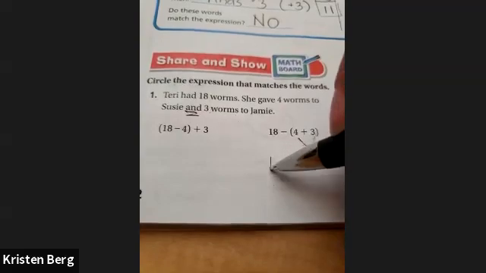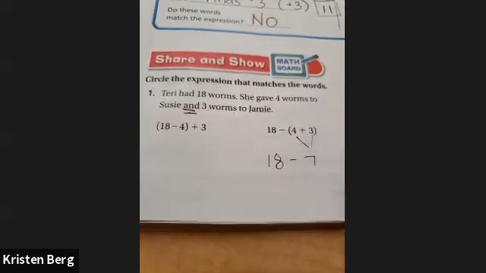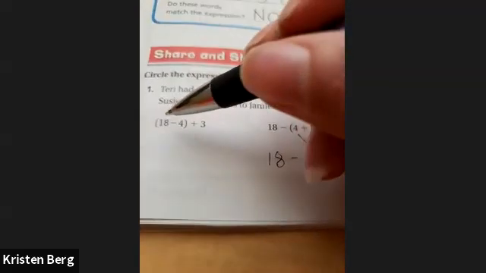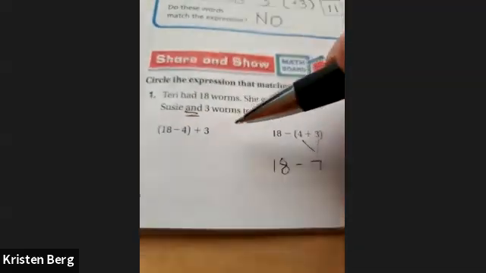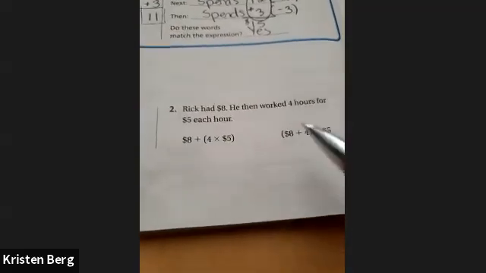So you could have added those two to say how much did she give up total, and that would have been 7. So this one is saying what you should have done, where this one is actually saying she only gave up 4 but then got 3 more from Jamie, and that is not true. So the thing that matches is this one. So you just got to watch out on the wording.